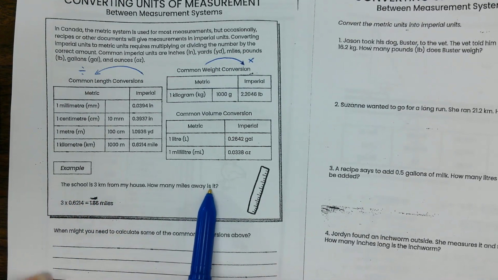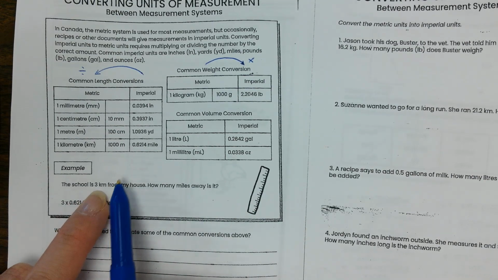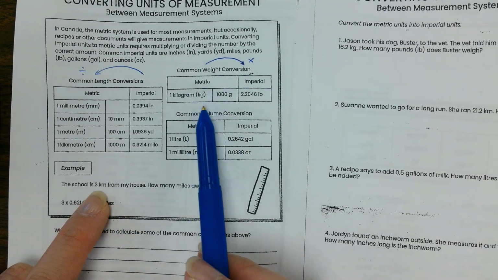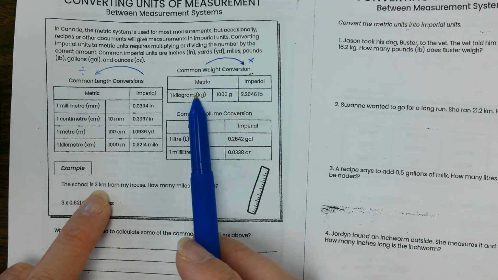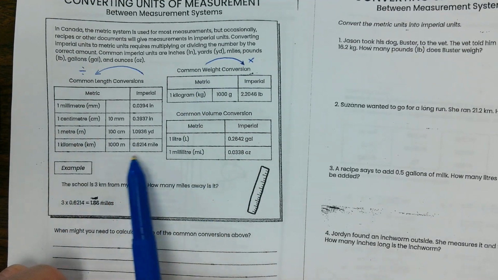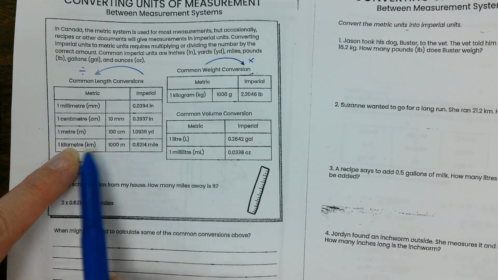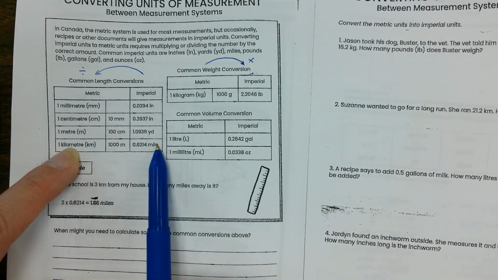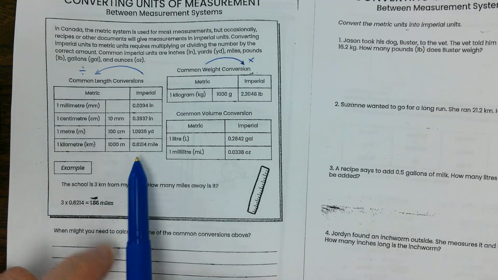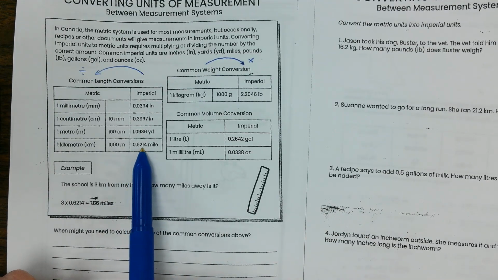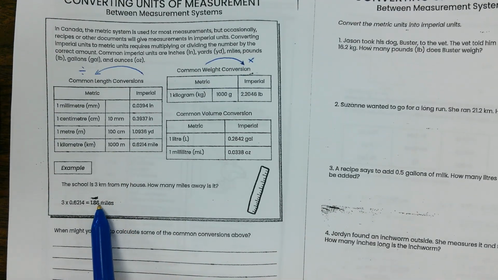How many miles is that? So to go from kilometer to miles, this one to this one, I want to go from km to miles. So I'm gonna multiply. This number 0.6214. So when you multiply, it gives you about 1.86 miles.